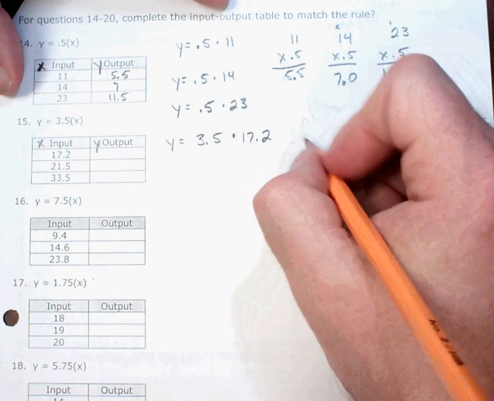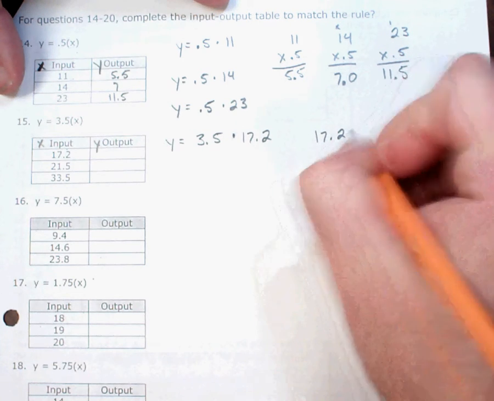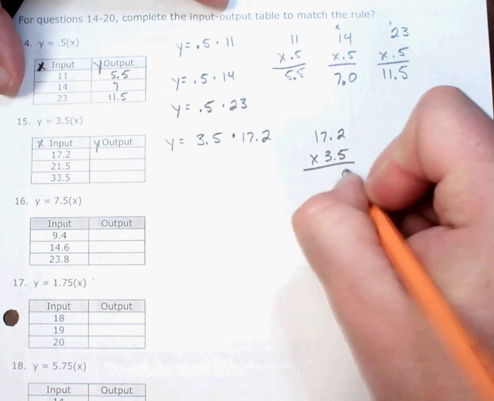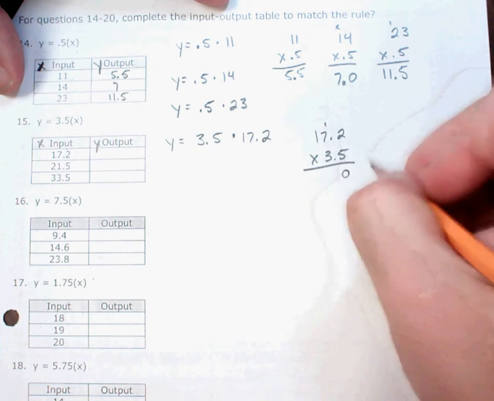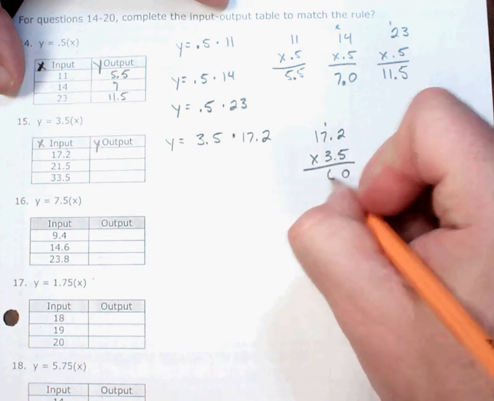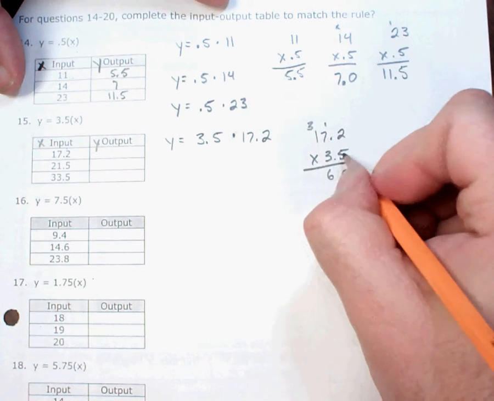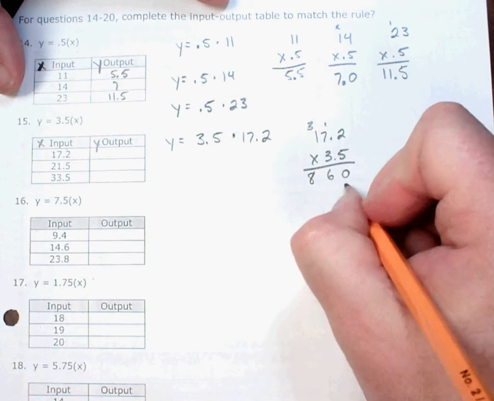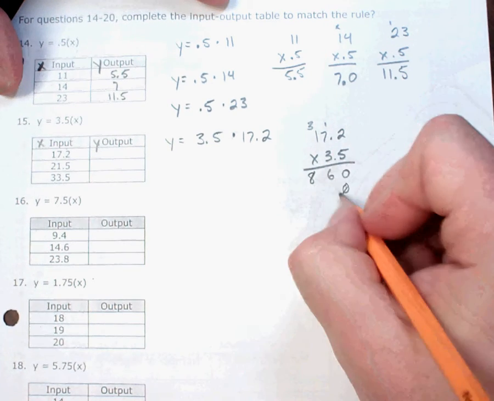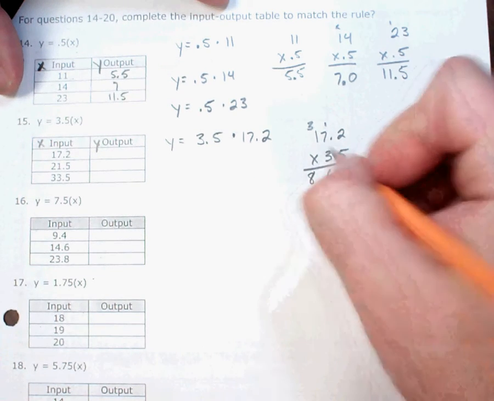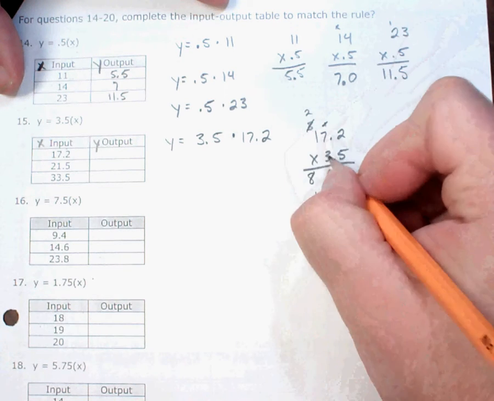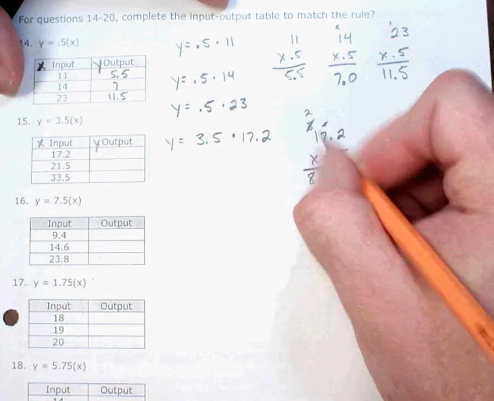Alright, so I'm going to have 17.2 times 3.5. 5 times 2 is 10, carry the 1. 5 times 7 is 35, plus 1 is 36. Carry my 3. 5 times 1 is 5, plus 3 is 8. Placeholder. 3 times 2 is 6. 3 times 7 is 21. Carry my 2. 3 times 1 is 3, plus 2 is 5.